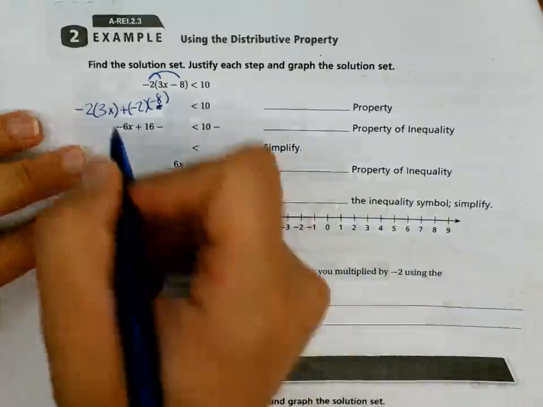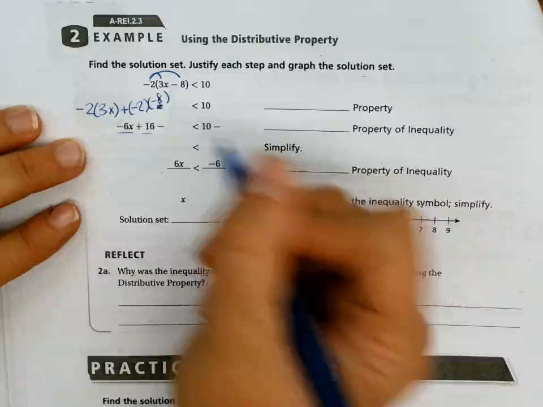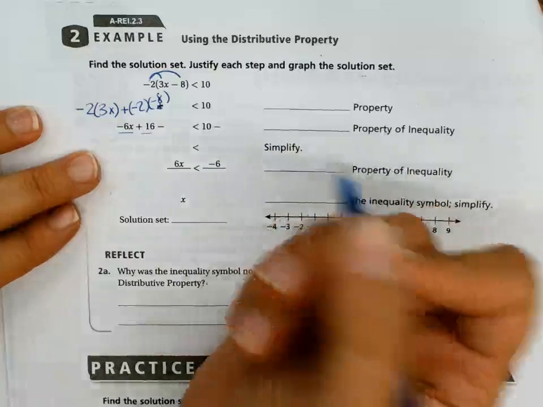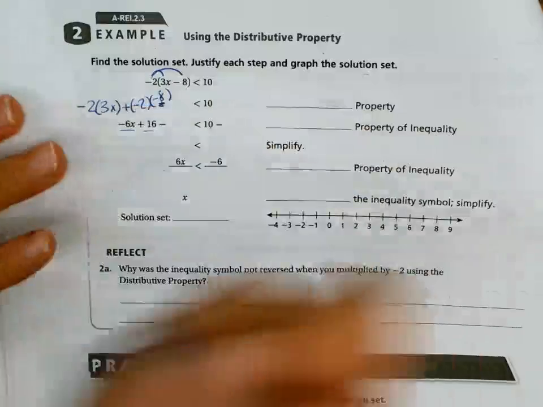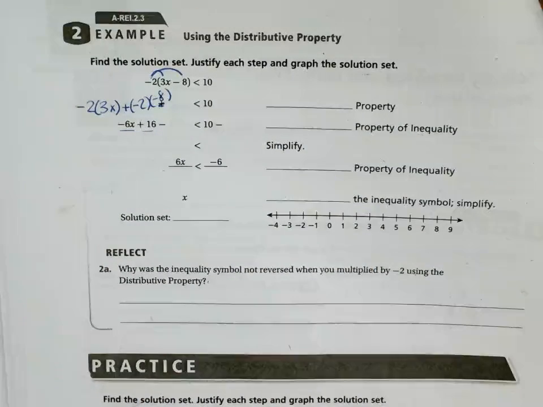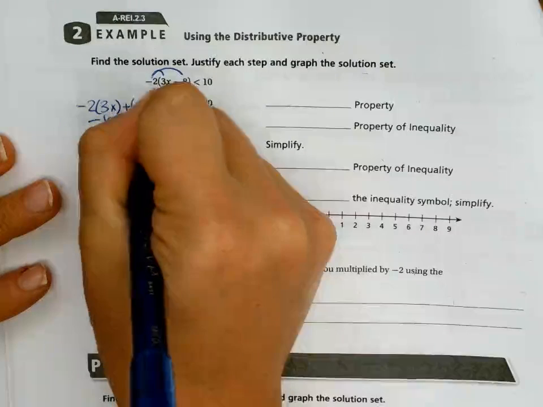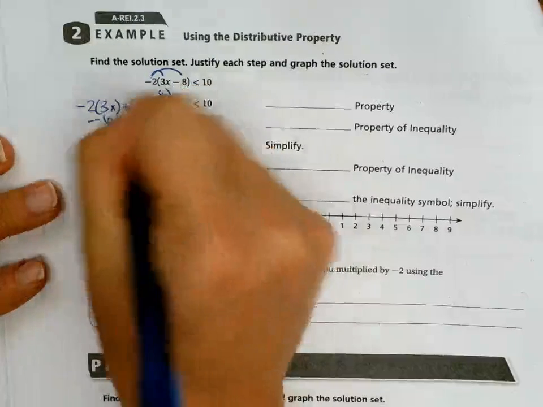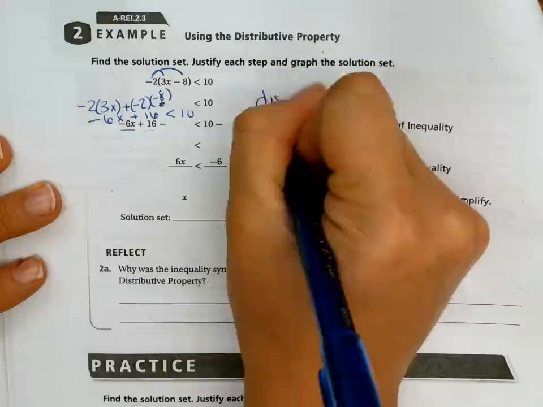Which would be negative 6x plus 16 is less than 10, which I guess they actually did in one step in the book. I was showing you the work; I thought they were going to show it, because they always expand everything else out, and then they just decide not to. So this is the same thing as negative 6x plus 8 times 2 is 16. Negative times negative is a positive, is less than 10. And so that was just the distributive property.